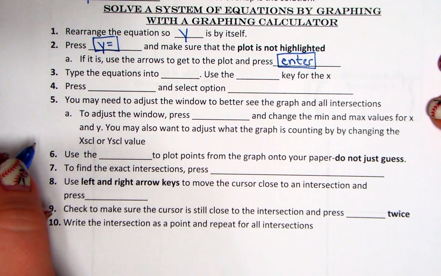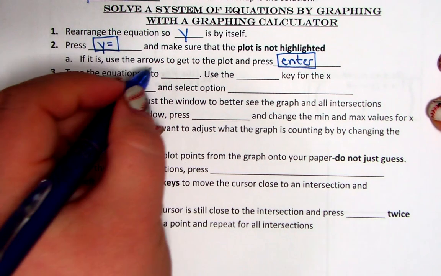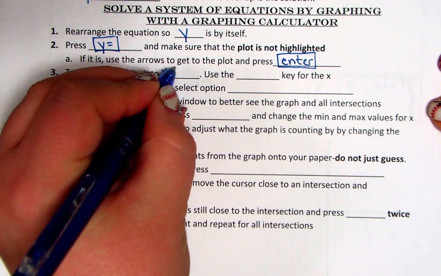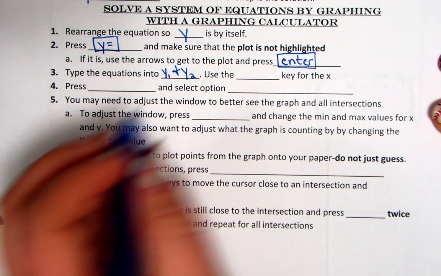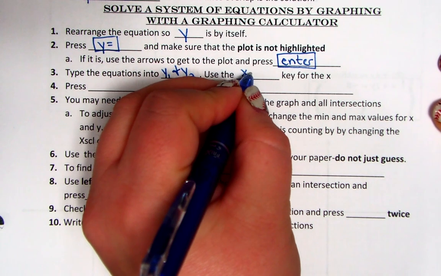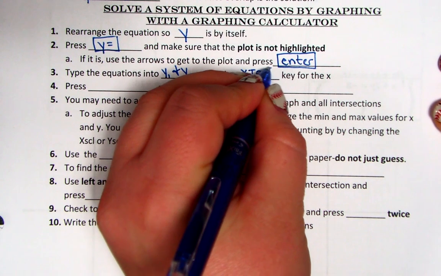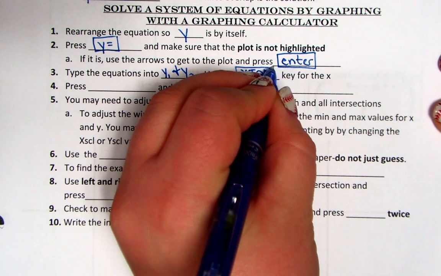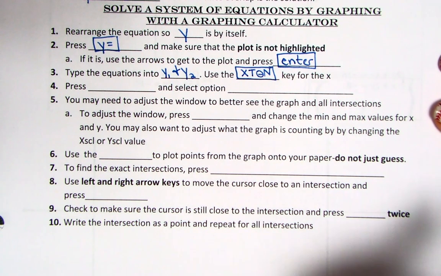Then we will type the equations into y equals. So it'll be into y1 and y2. And to get the x in your equations, you're going to locate the x, t, theta, n button. It's right next to your alpha key. It should be green on your calculator. The alpha key is green.